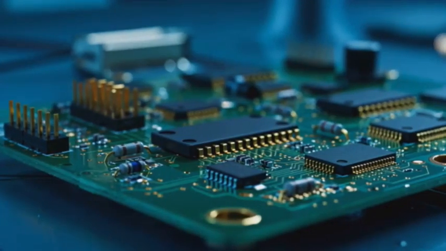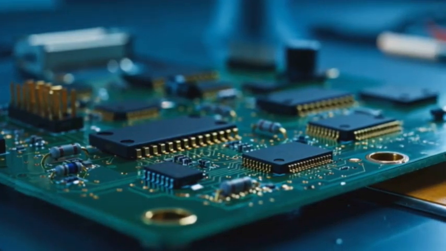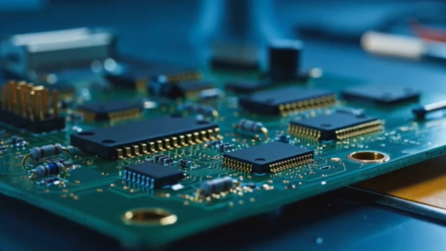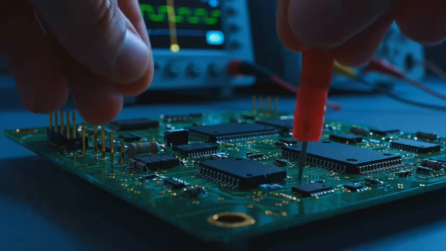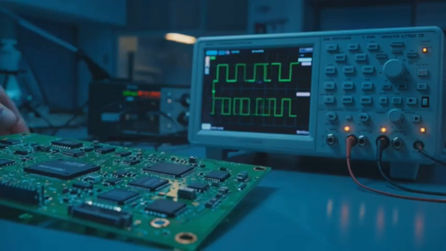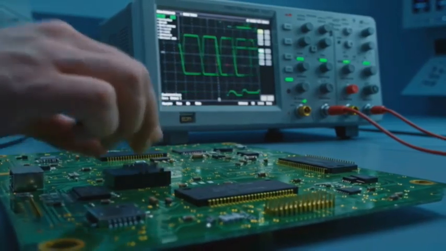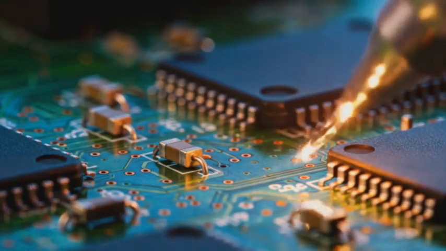Keep traces short and direct, separate analog and digital sections, and avoid running high-speed traces near sensitive analog lines. Decouple power at every IC with capacitors close to the pins, and use controlled impedance traces for critical signals.